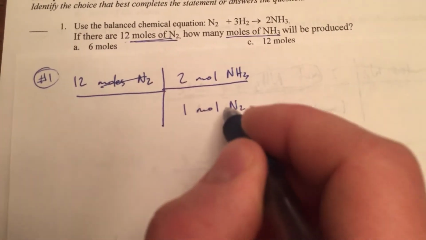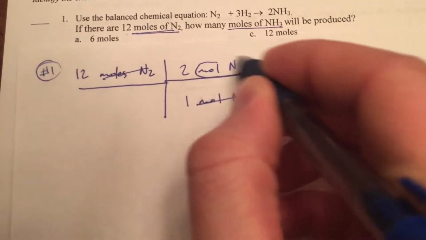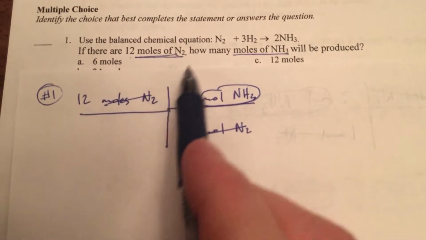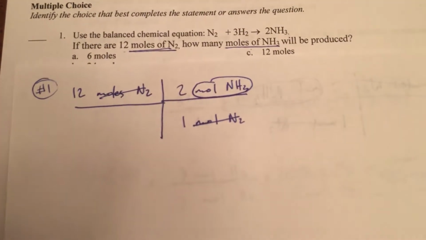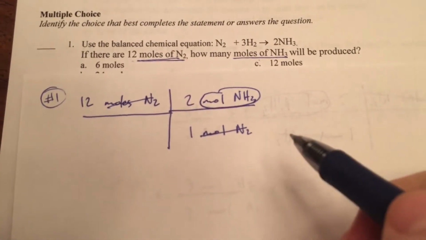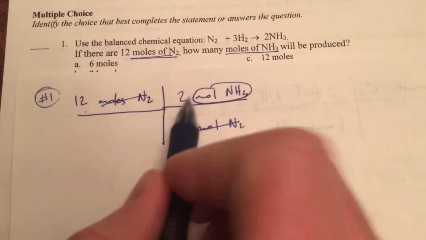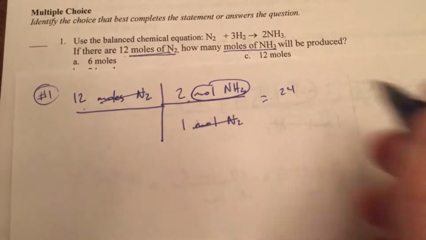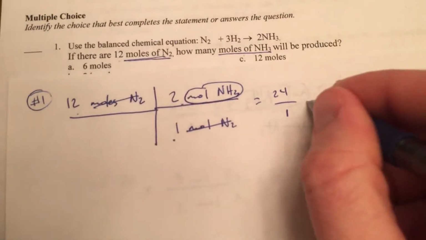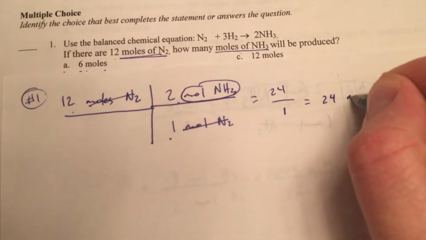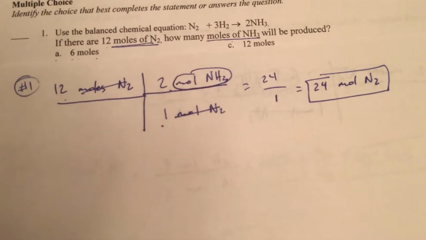Okay, now I can cancel my units. So the moles of N2 cancel. The only units that I'm left with is moles of NH3, which is exactly what the problem asked me to find. How many moles of NH3 will be produced? So I multiply the top numbers. So 12 times 2 would be 24. Divide that by the bottom number, which is 1. Okay, which is easy. So that gives me 24 moles of NH3 as my final answer.